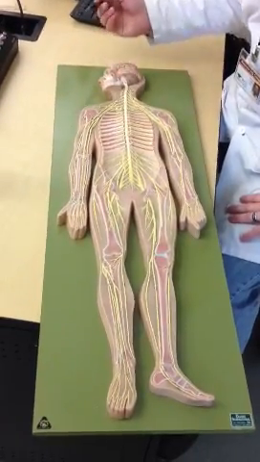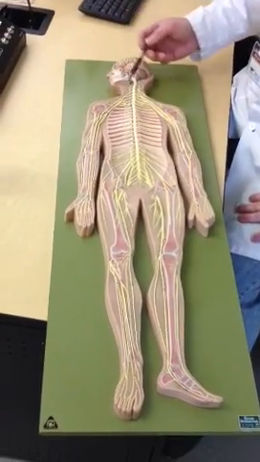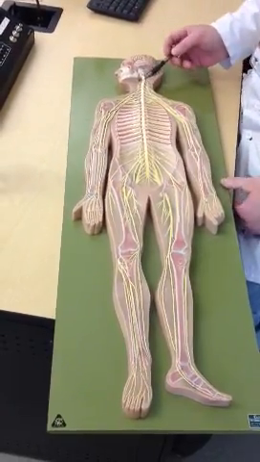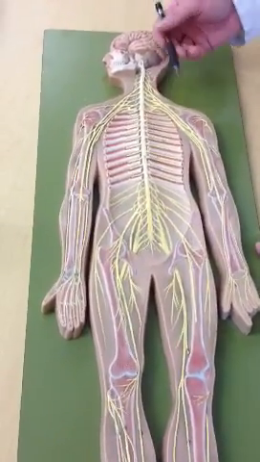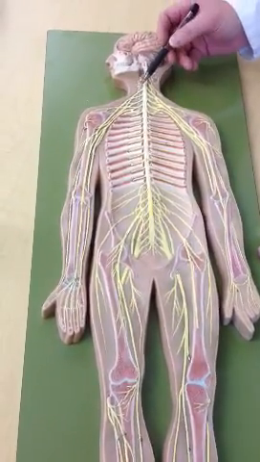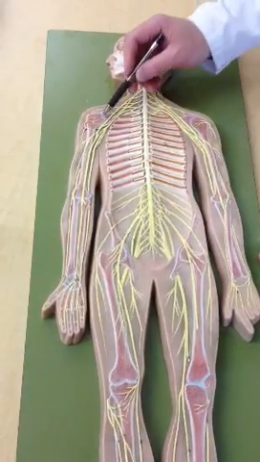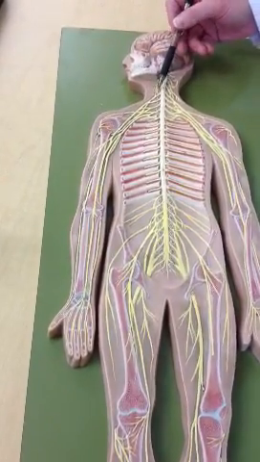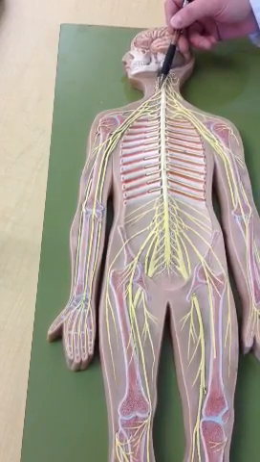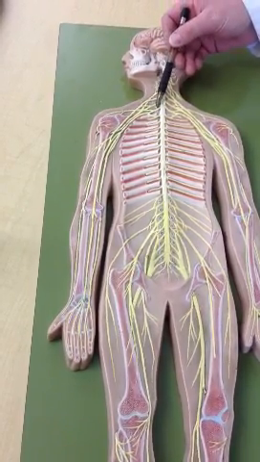The plexus on this model is specific, and you're going to easily be able to see all parts of it, from roots to trunks, divisions, cords, and branches. Each of the roots that contribute to this plexus, and this is the brachial plexus right here, would include C5, C6, C7, C8, and T1.